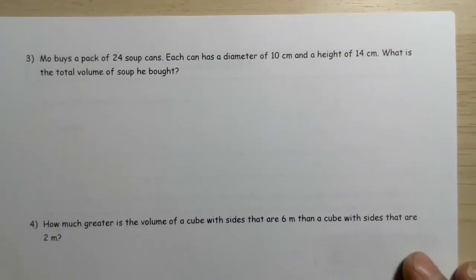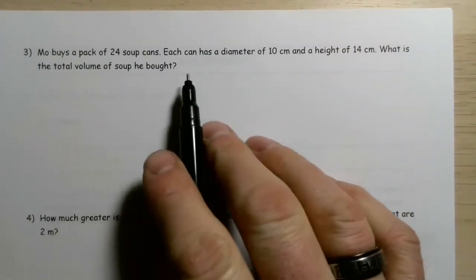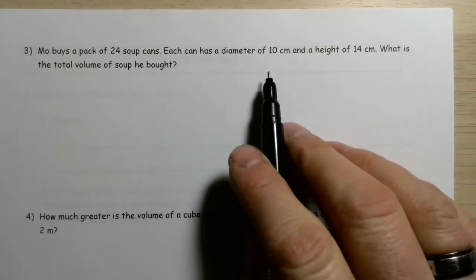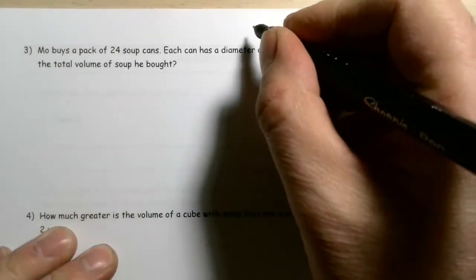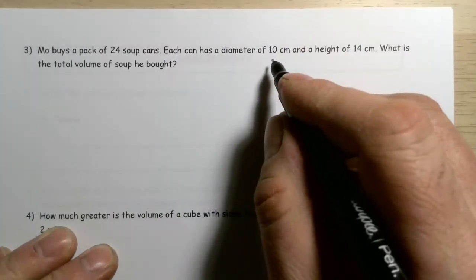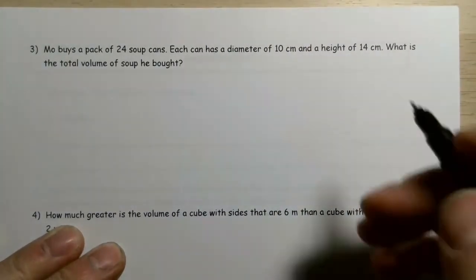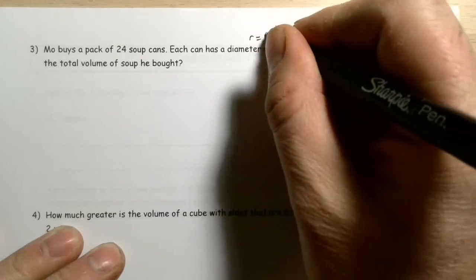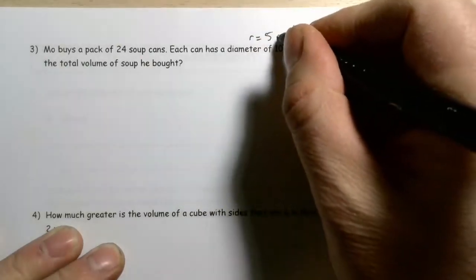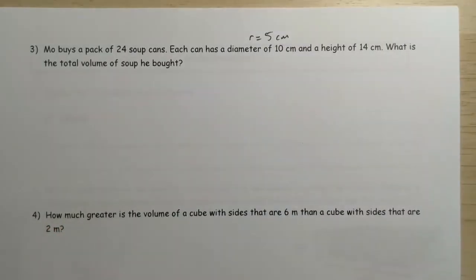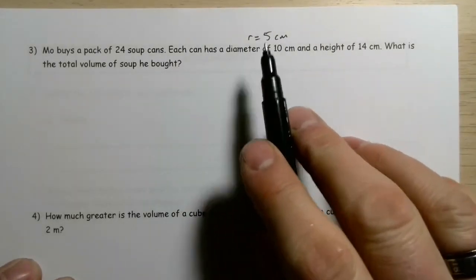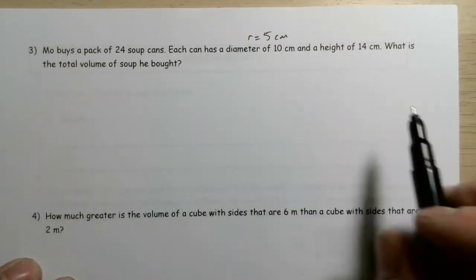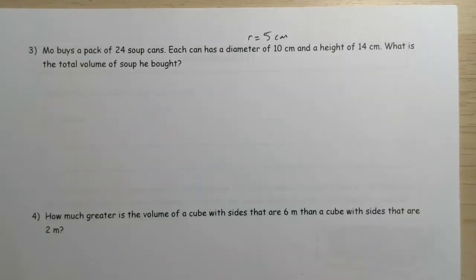Next, we got this question here. Mo buys a pack of 24 soup cans. Each can has a diameter of 10 centimeters. Now, as soon as I get there, I think, whoa, wait a minute. I know that my volume calculation is going to be in terms of radius. So if my diameter is 10, my radius is going to be half of that. So each can has a radius of 5 centimeters, so don't get tricked by that, and a height of 14 centimeters. What is the total volume of the soup?